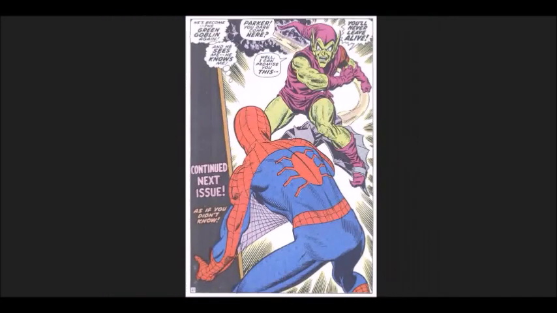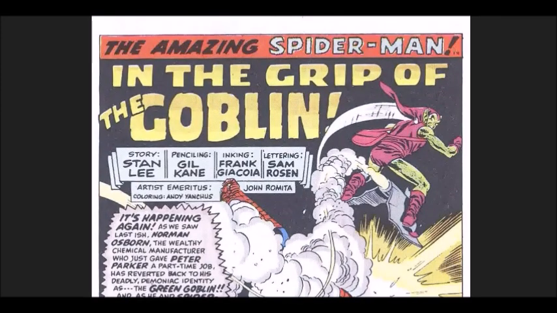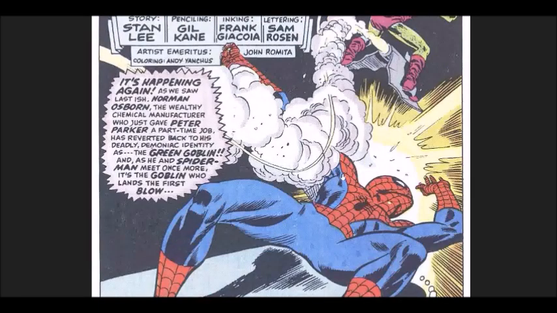Well, it's all put together in this special, so we don't have to wait too far. So, the next story was In the Grip of the Goblin. It's happening again, as we saw last issue.